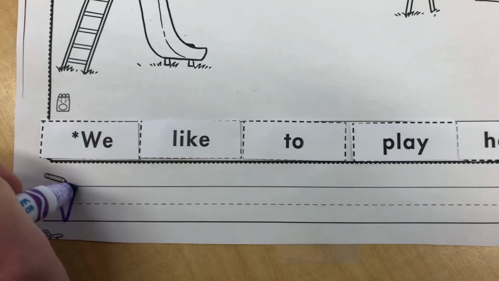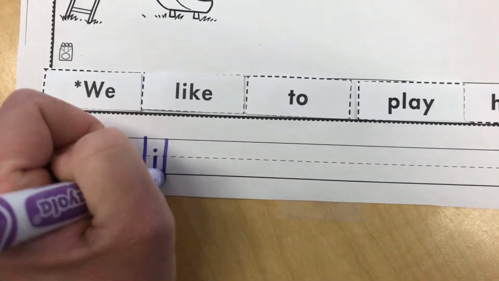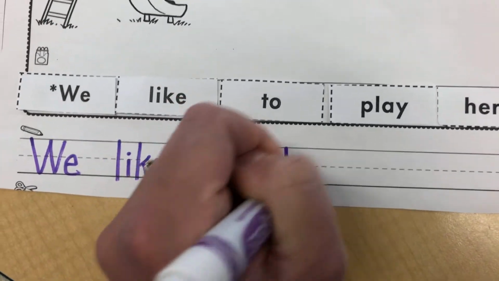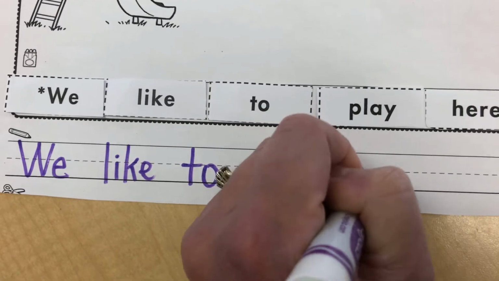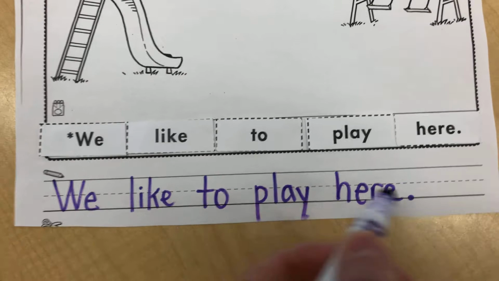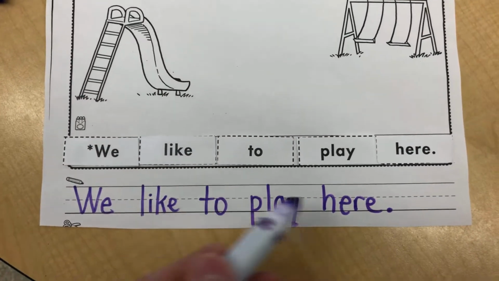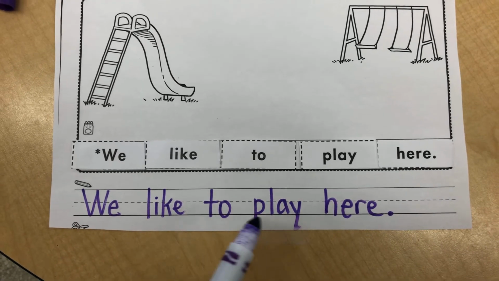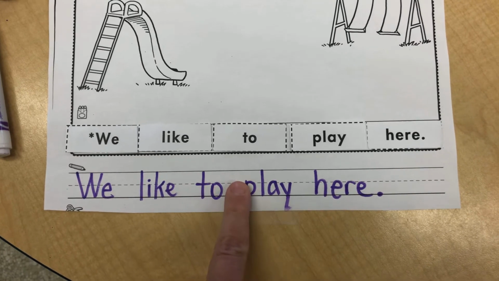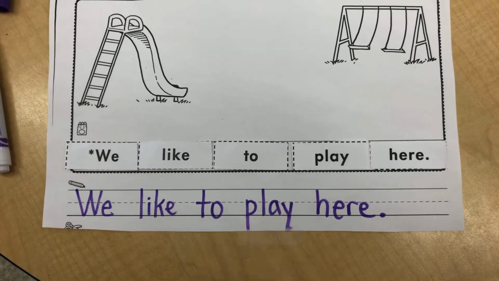So we, big W, uppercase W, we like to play here. Period. So don't forget uppercase and don't forget the period. So you're basically copying exactly what you see on this sentence here. We like to play here. Don't forget, you need to have a finger space in between your words. Okay? Sometimes we use a little pinky. Okay? You decide what you need to do.